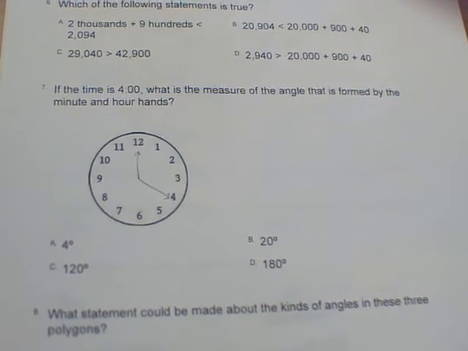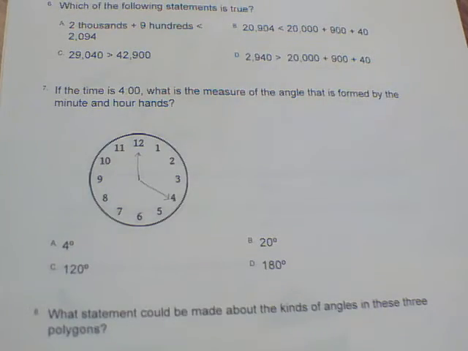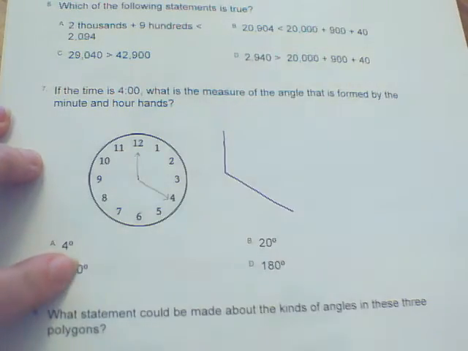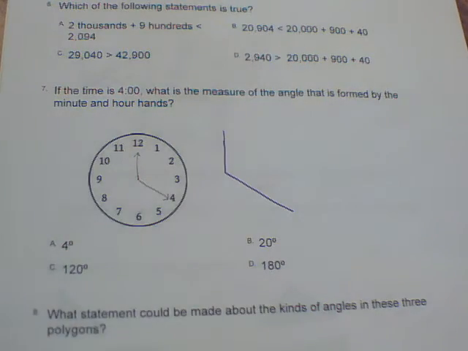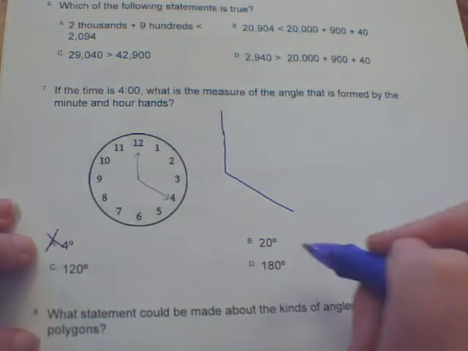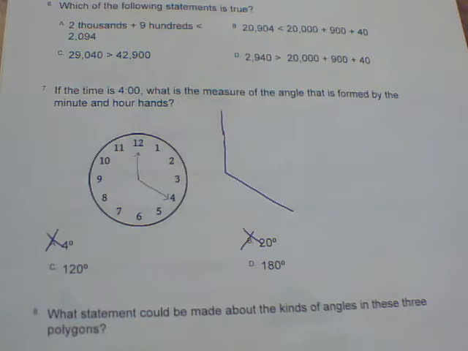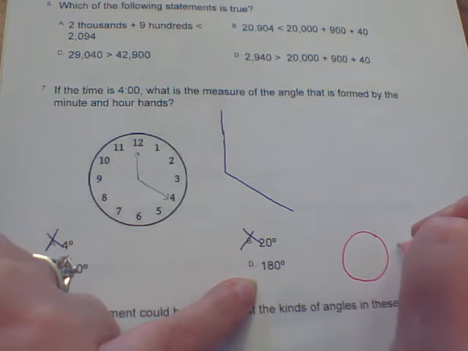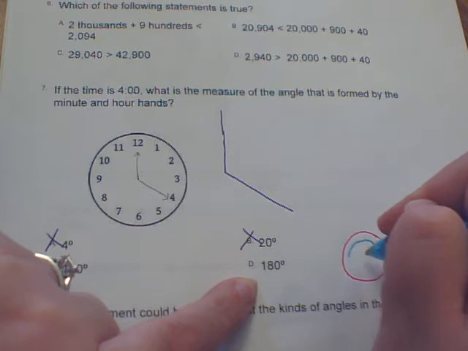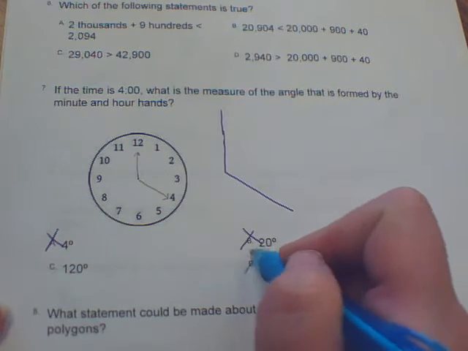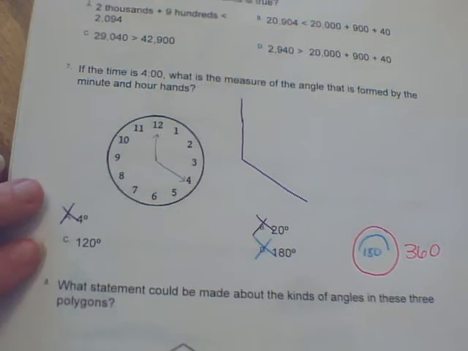Number 7, if the time is 4 o'clock, I drew it in for you, what is the measure of the angle that is formed by the minute and the hour hands? So this angle is kind of longer, right? It kind of looks like this. That's the angle we have. So it's a greater angle, a bigger angle. So 4 is going to be way too small. 20 is going to be way too small. We know that. What do we remember about 180 degrees? Well, a full circle is 360 degrees, and a half circle is 180 degrees. Does that look like a half circle? No way. So it could only leave us with one answer.